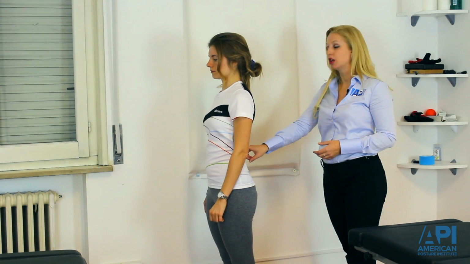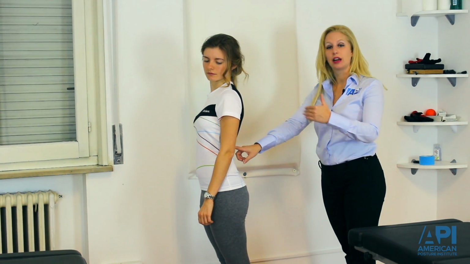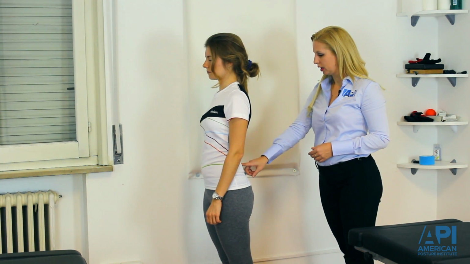So then I'm going to challenge on the right side, okay? Challenge on the left side, again, a little bit more forward with the left. Okay, finish checking the spine.